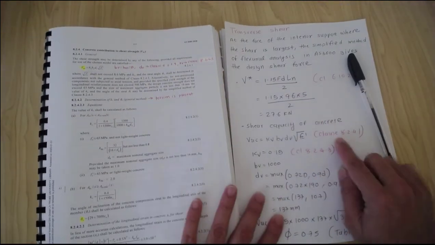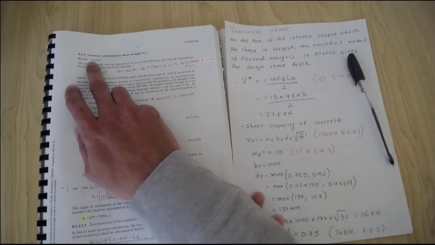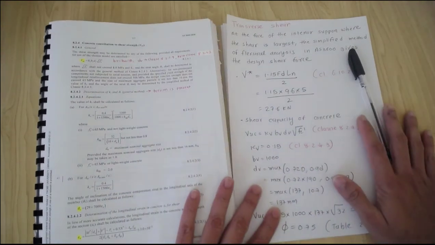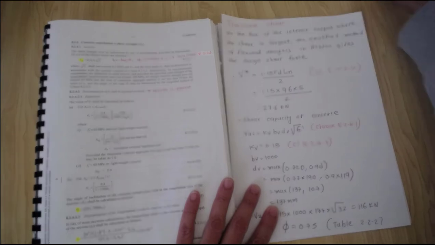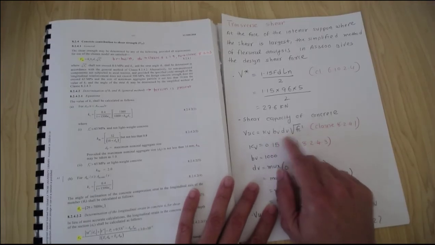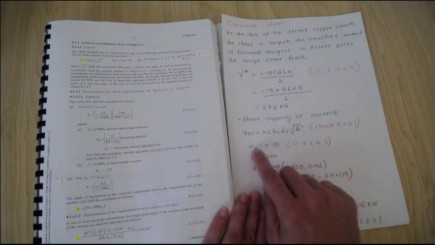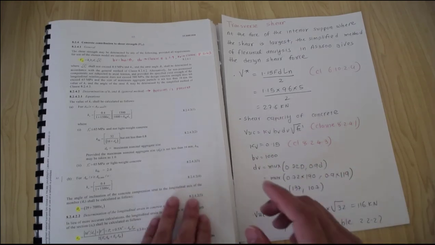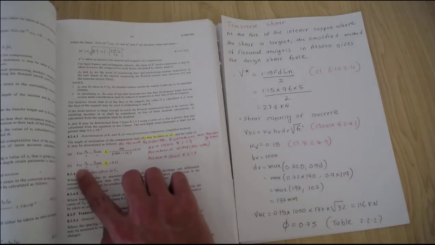we have an equation given in clause 8.2.4.1 on page 117, where we can see the equation kv bv dv square root of f'c. kv is 0.15; if you turn one more page, they give you this kv.